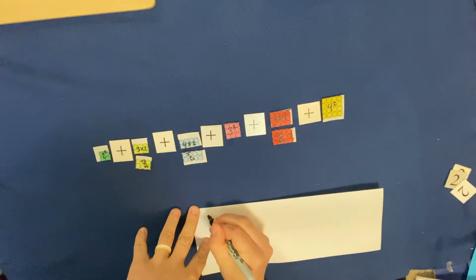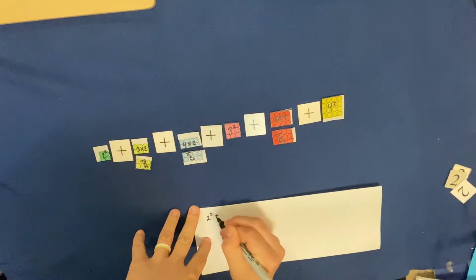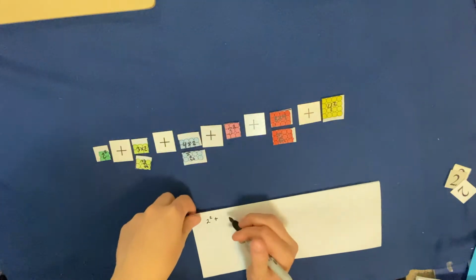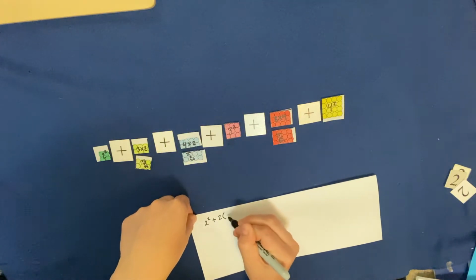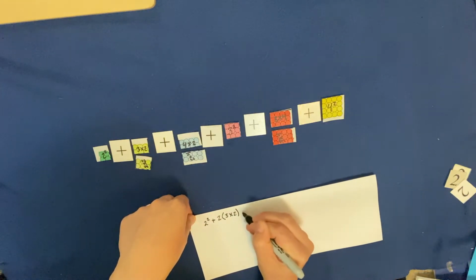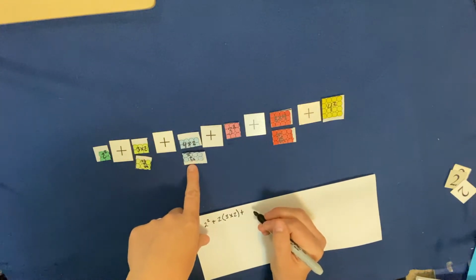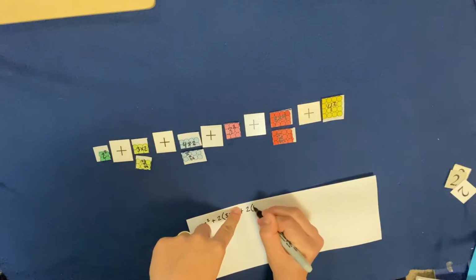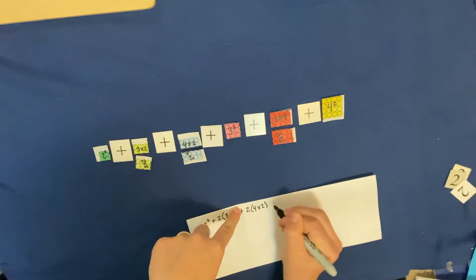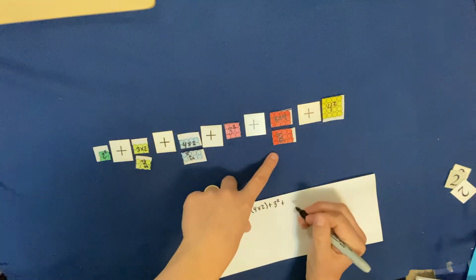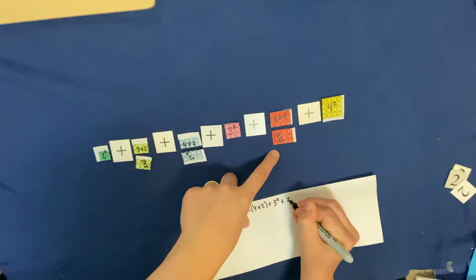We have 2 squared plus, how many 2 times 3's do we have? 2. So I'm going to put a 2 and then put my rectangles in my parentheses, plus how many 2 times 4's or 4 times 2's do we have? 2. 4 times 2 plus 3 squared plus, we have how many of these? 2.